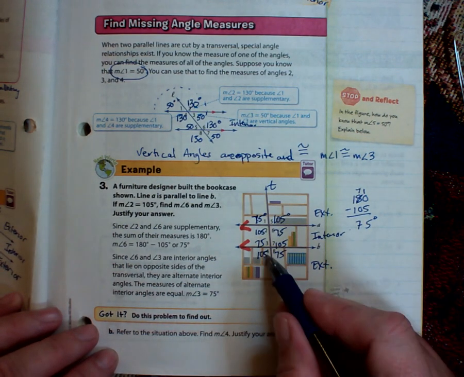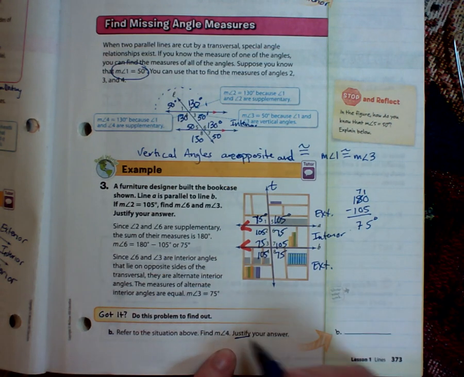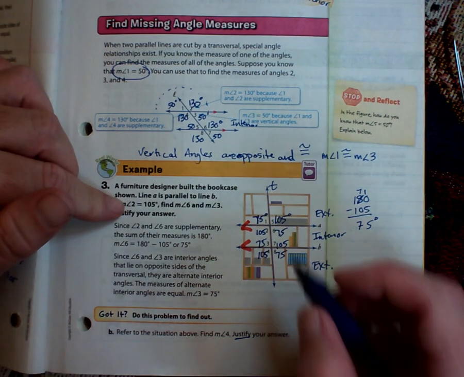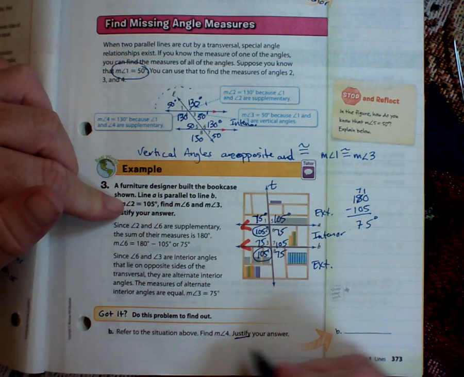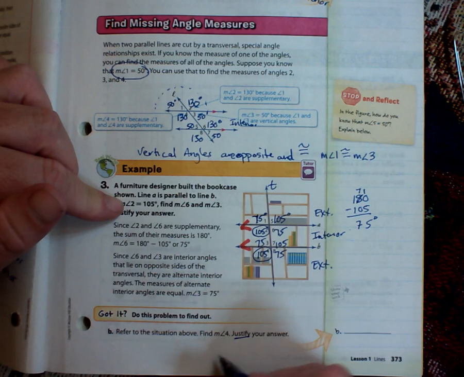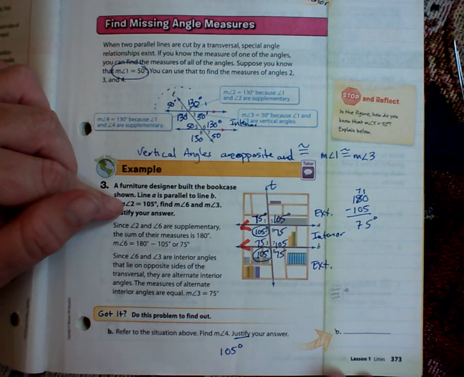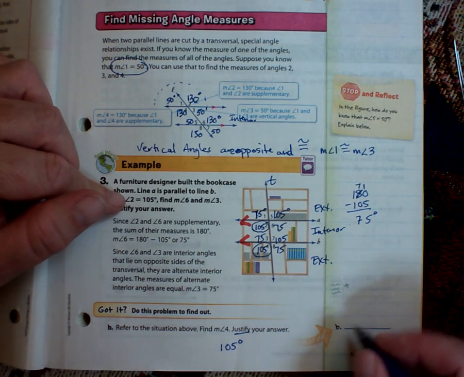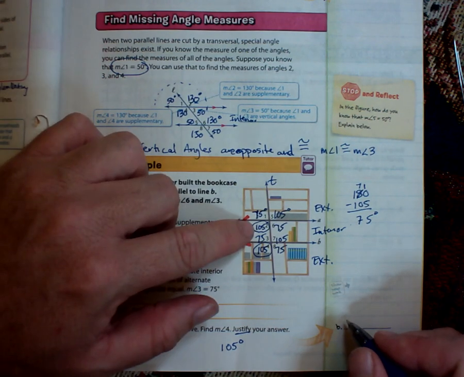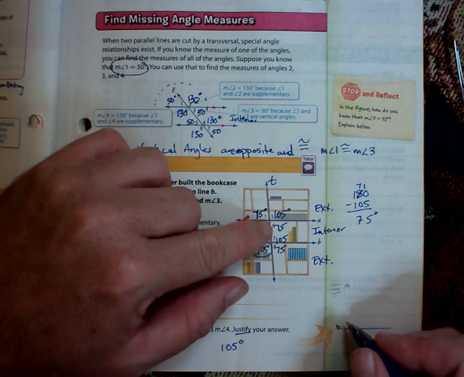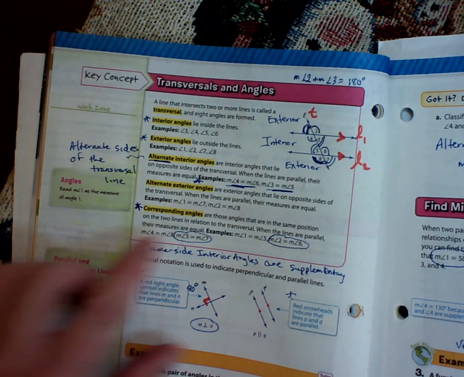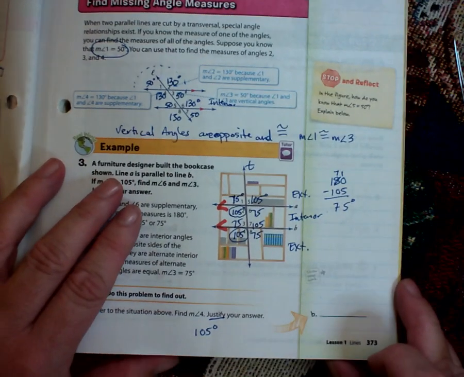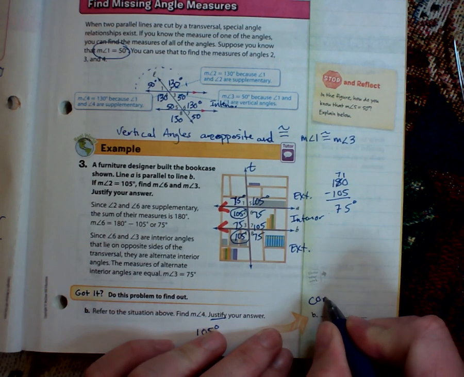So measurement of angle 4 here, but you have to justify. They gave us angle 2 right here at 105, and they asked for angle 4. We've already found it. It's 105 degrees, but we need to justify our reason. And our reason is that they are both in the down and left. So that's under our list over here. That's a corresponding angle. So let's write that down. Corresponding.